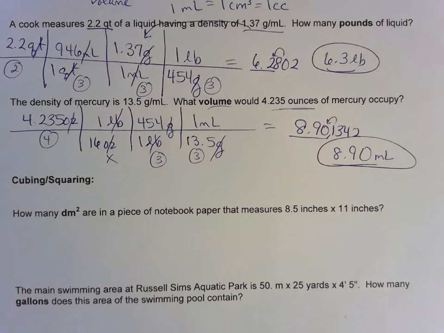Alright, we're going to look now at cubing and squaring. Before I move to that though, I want to just point out again that density is a wonderful conversion factor because it is at this point the only thing we've seen that allows us to convert from a mass to a volume or a volume to a mass, and that is an awesome conversion factor because most of the conversion factors we have are volume or length or mass, and so it is an exceptional conversion factor.